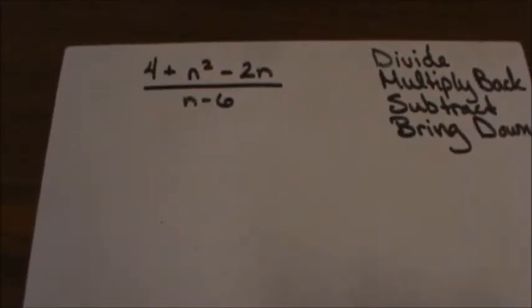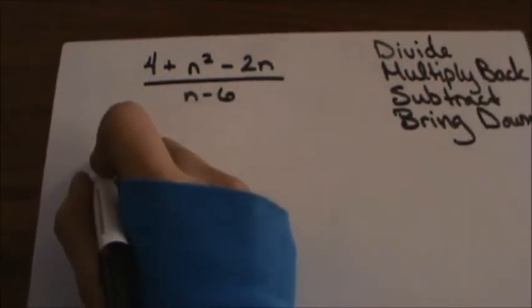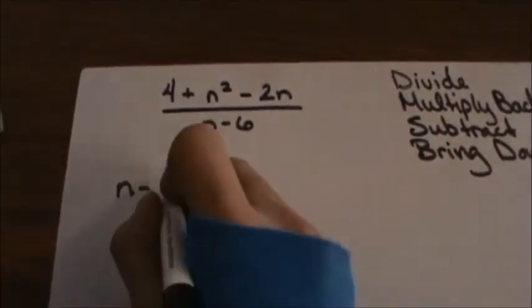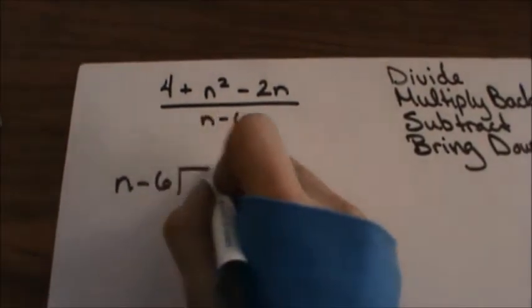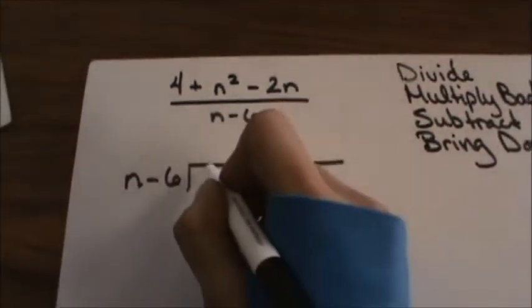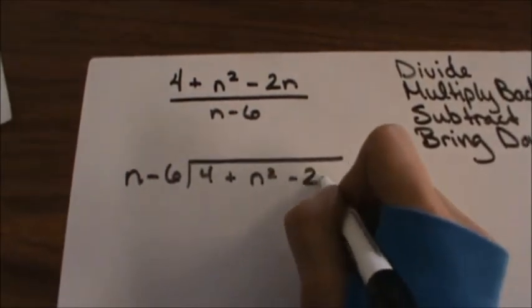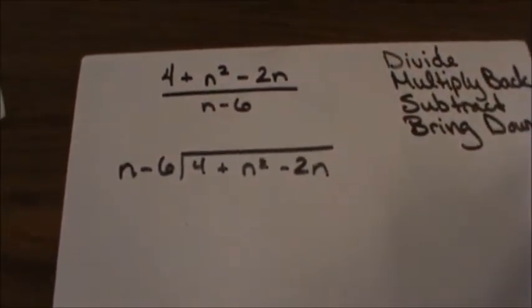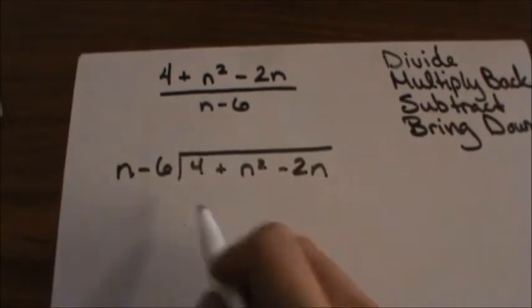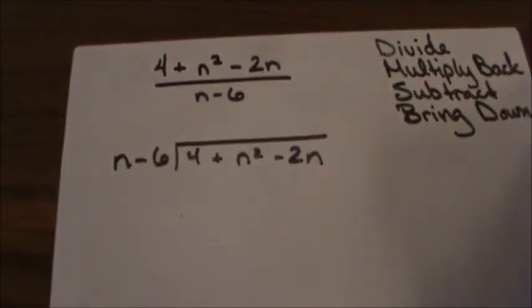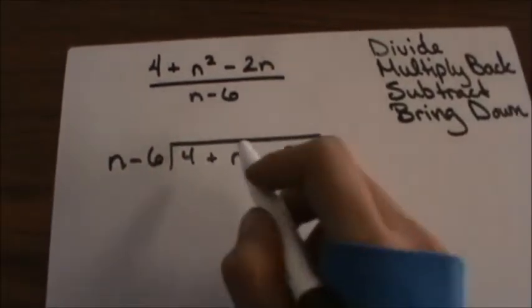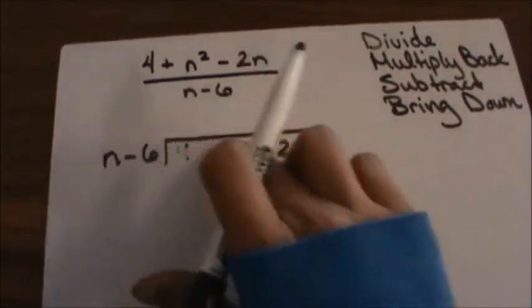So here's the given problem. Now the first thing we need to do is rewrite this using the long division bar. So my n minus 6 goes on the outside. And here I have 4 plus n squared minus 2n. And already I see myself having a problem because I can't use the first step divide because n does not divide into 4. The problem with this one is that these terms are not in order.